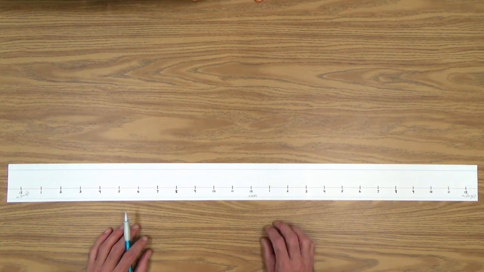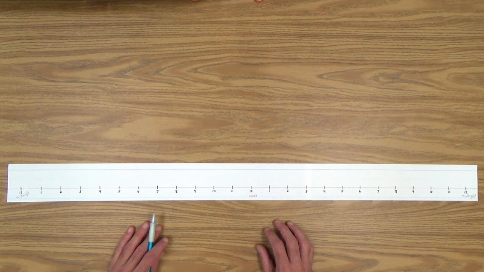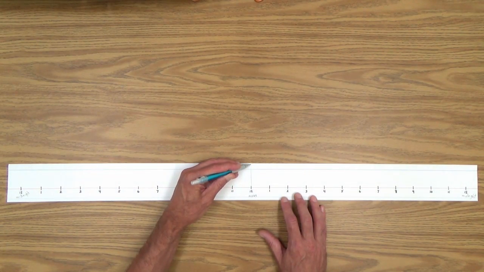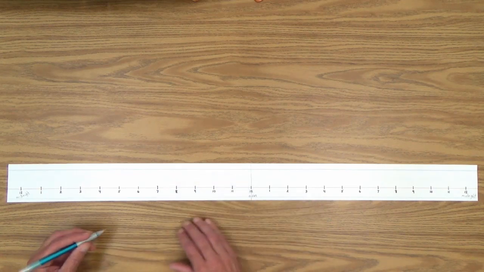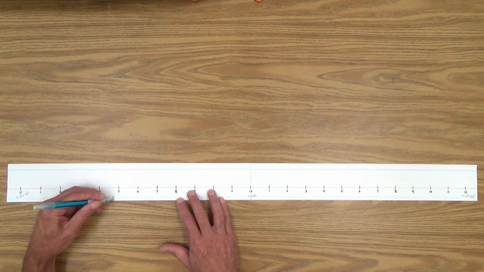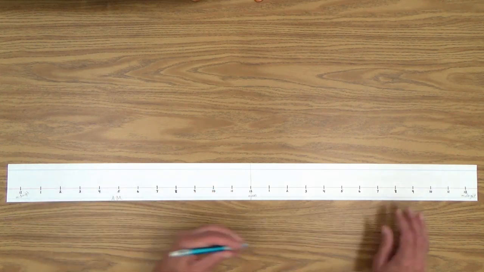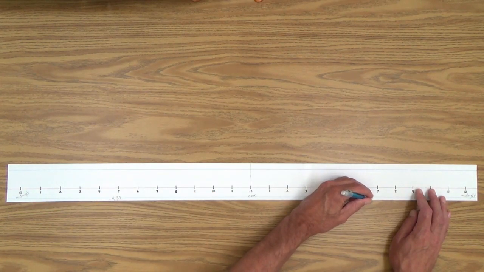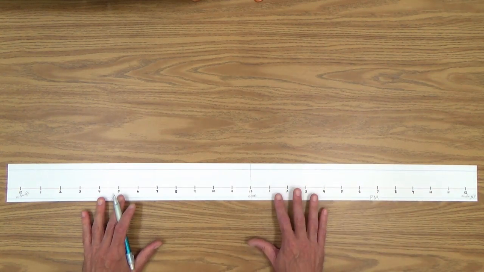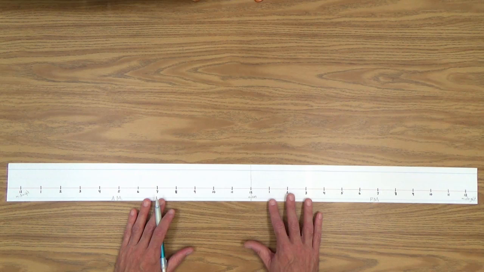You could show him what AM and PM looks like. Draw a line right here and say all of this is the AM, all of these hours are the PM.